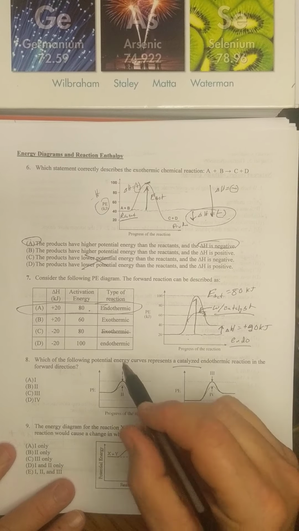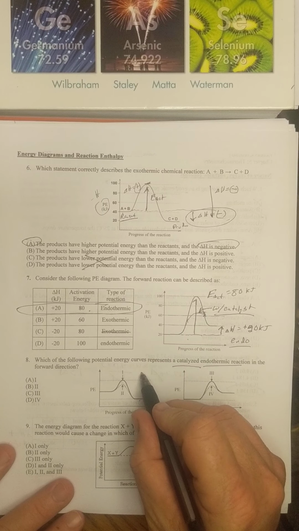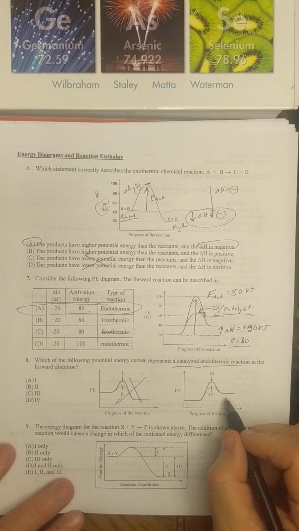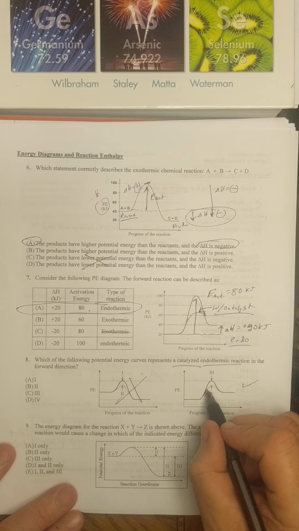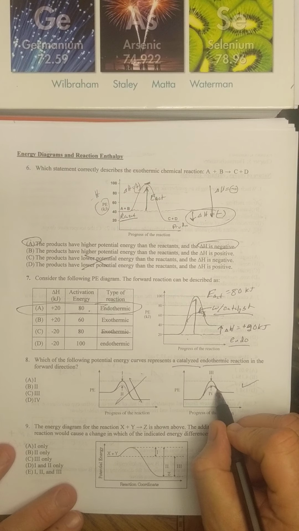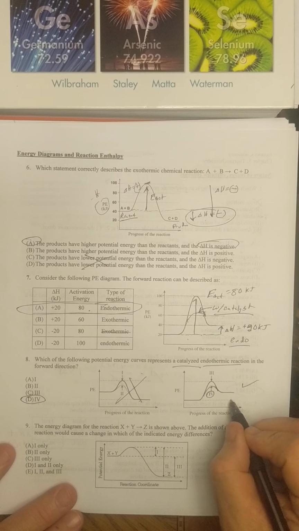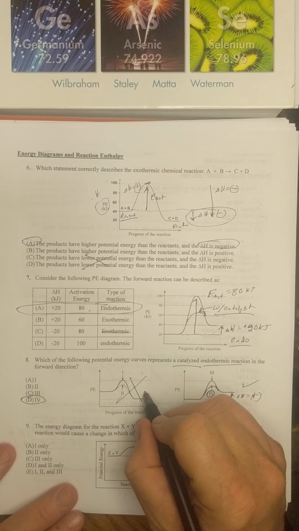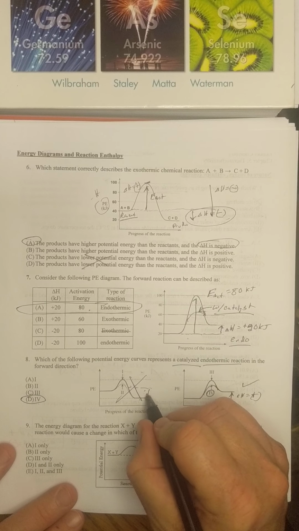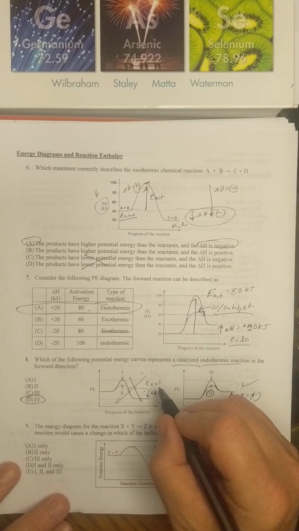Catalyzed endothermic. Okay, so endothermic, I need the products to be higher than the reactants, so that's out. That's endothermic. There's the catalyzed reaction. And so what I'm looking for right there is 4. And the delta H on that is positive. That's endothermic. The delta H, what was wrong with this? The delta H was negative. So this one was exo.